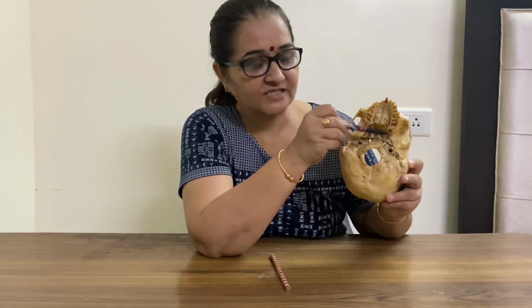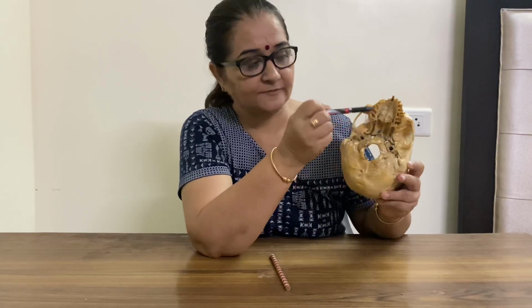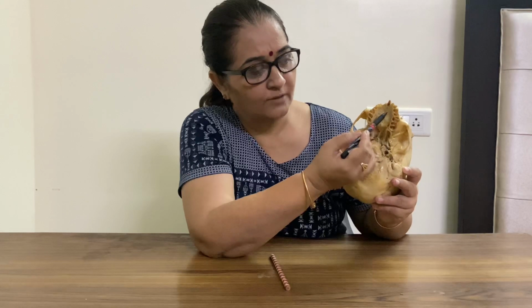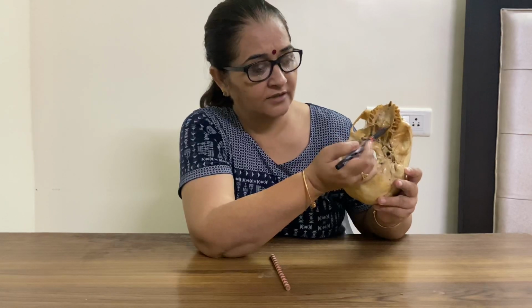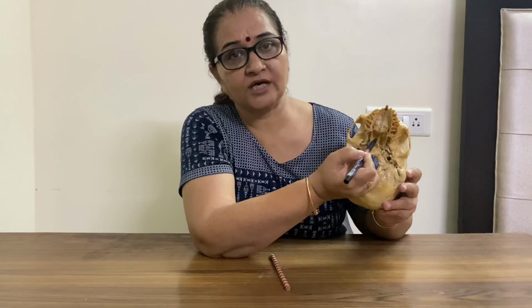Now first I will discuss the anterior part of the Norma Basalis. This anterior part of the Norma Basalis is formed by the hard palate. So what are the bones which are forming the hard palate?